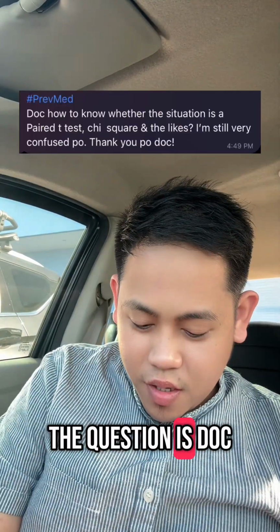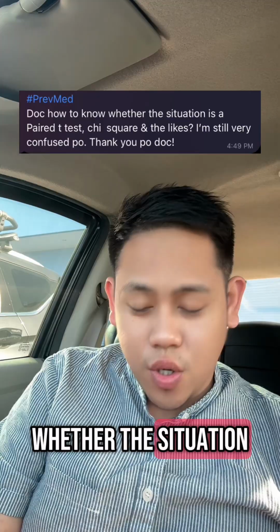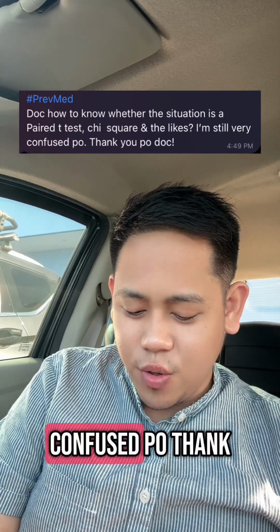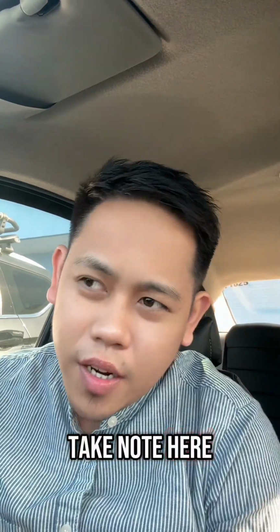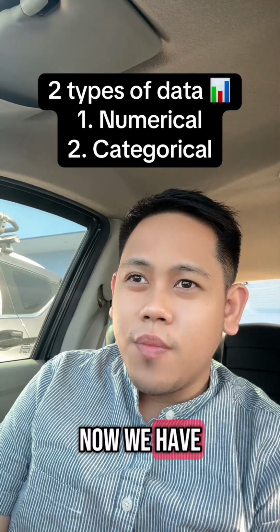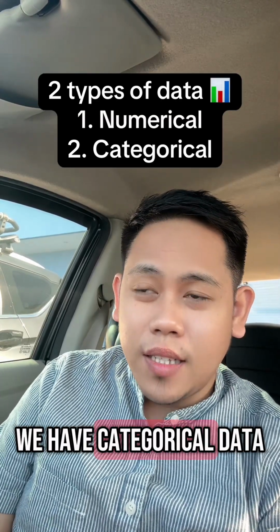And the question is, Doc, how to know whether the situation is a paired t-test, chi-square, and the likes? I'm still very confused po. Thank you po, Doc. Okay, the first thing to take note here is we have to differentiate between two types of data first. Okay, now we have numerical data and we have categorical data.